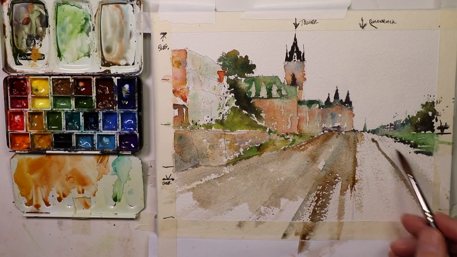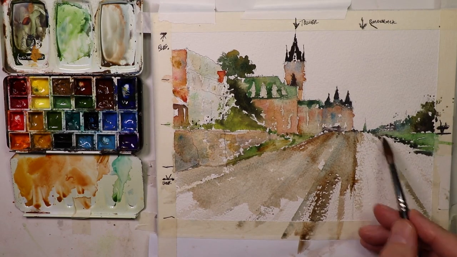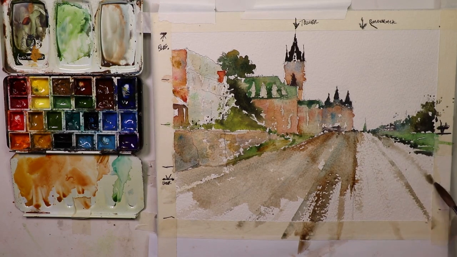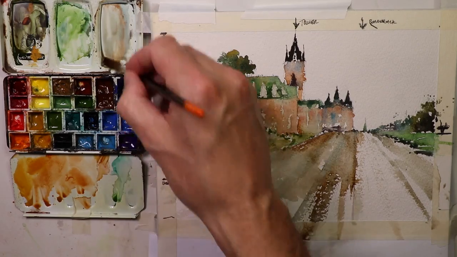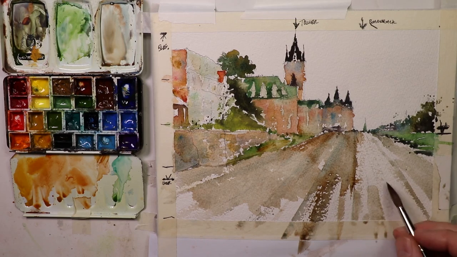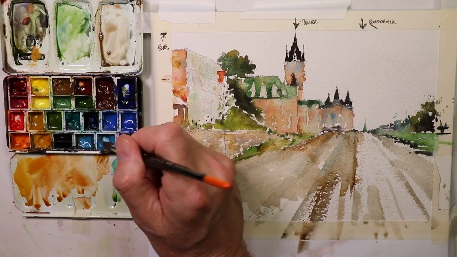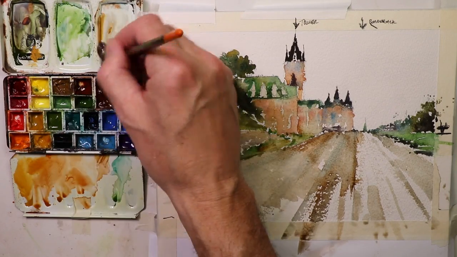And if it's too light, you can dab up a little bit with some tissue. That looks pretty good. Here we can do some planks. So as we go this way, we can sort of get some planks in here.